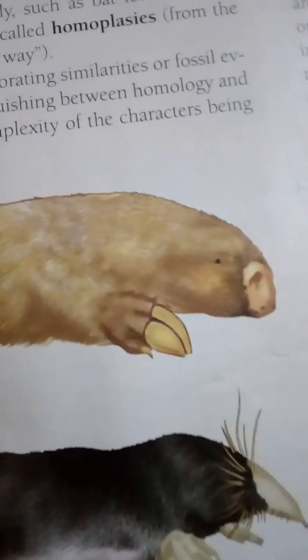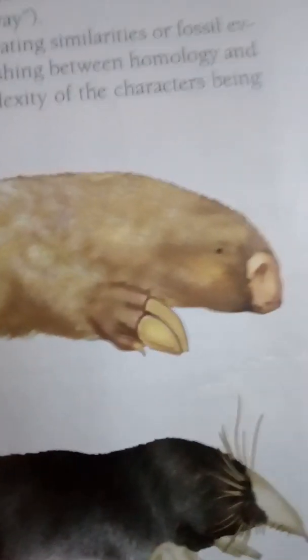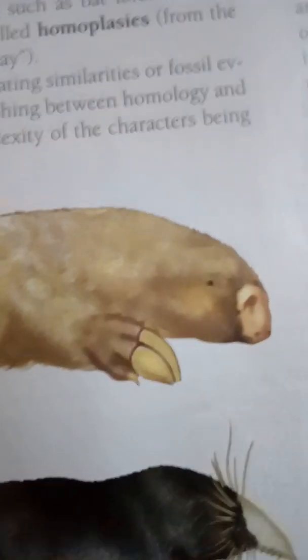Fossil evidence also documents that bat forelimbs and bird wings arose independently from walking forelimbs of different ancestors. Thus, we can state that the bat's forelimb is homologous to those of other mammals, but analogous in function to a bird's wing. Analogous structures that have evolved independently, such as bat forelimbs and bird wings, are also sometimes called homoplasies, from the Greek for to mold in the same way.